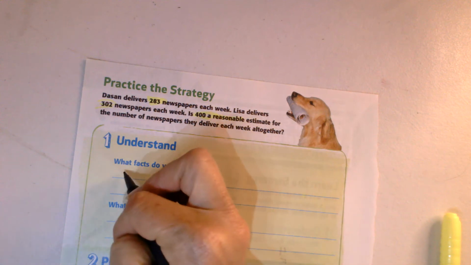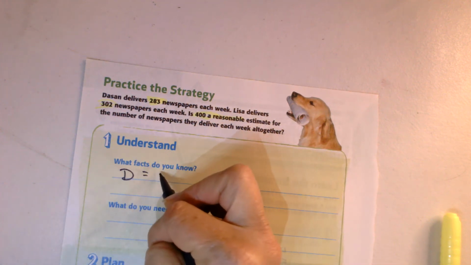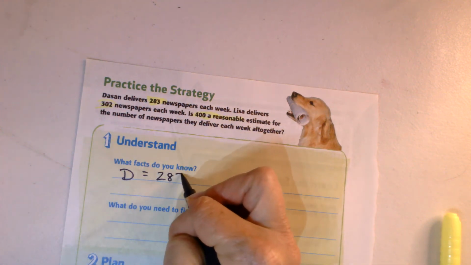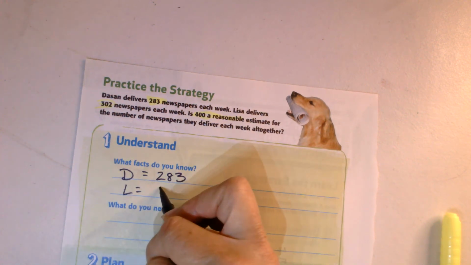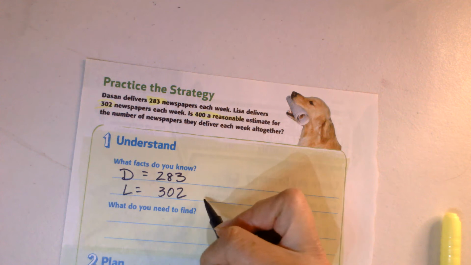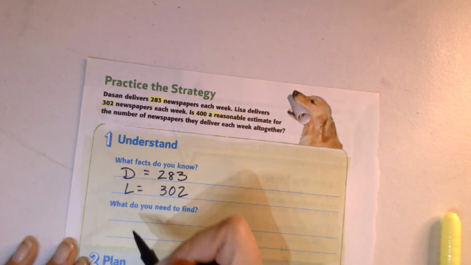We know that Dasan delivers 283 newspapers, and Lisa delivers 302 newspapers each week. And what do we need to find?